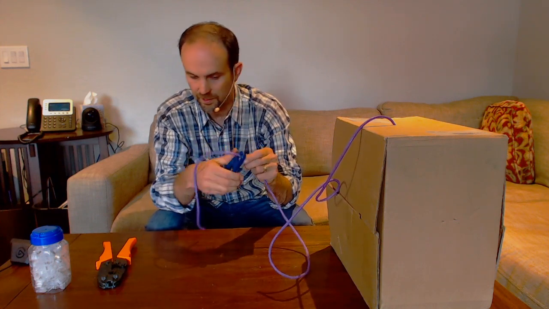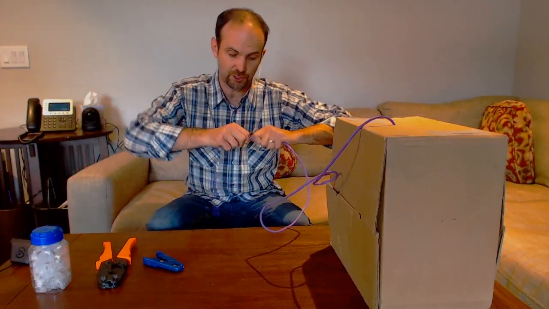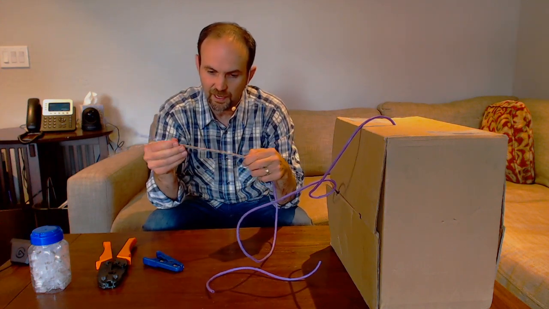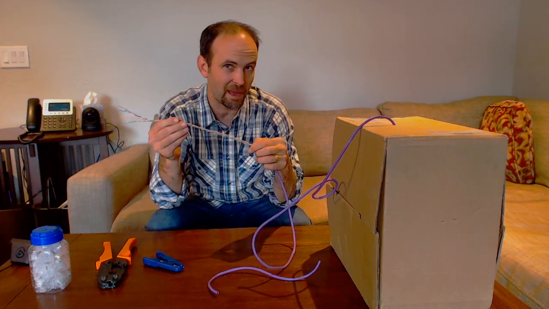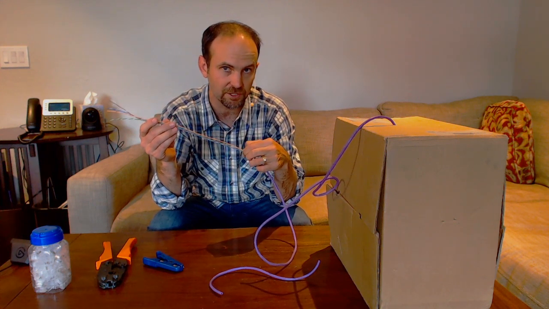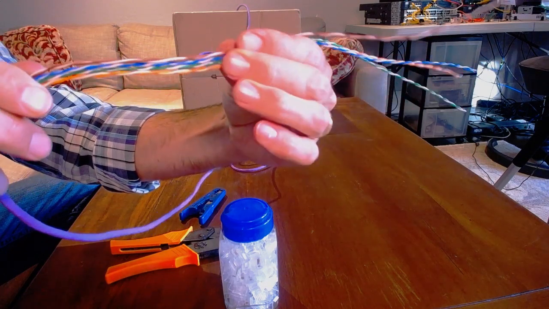So my theory is if I can strip off enough of the shielding to where I've got exposed cables and I can untwist them far enough, I can create a mostly bad Ethernet cable, one that produces all kinds of errors but still functions.